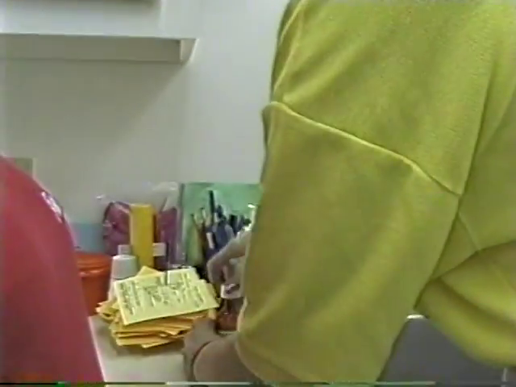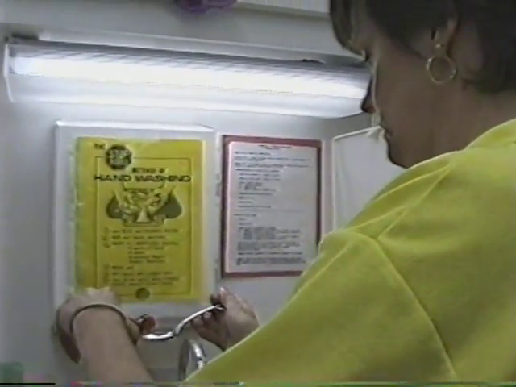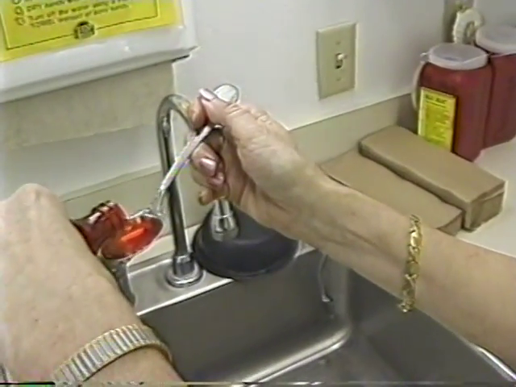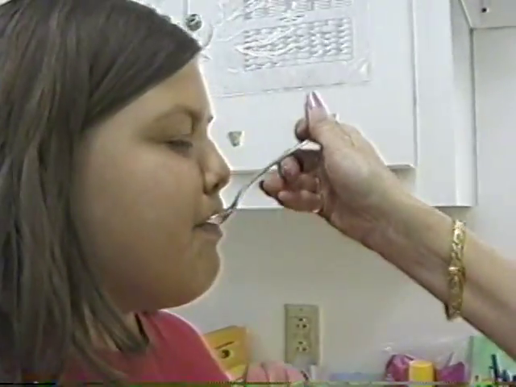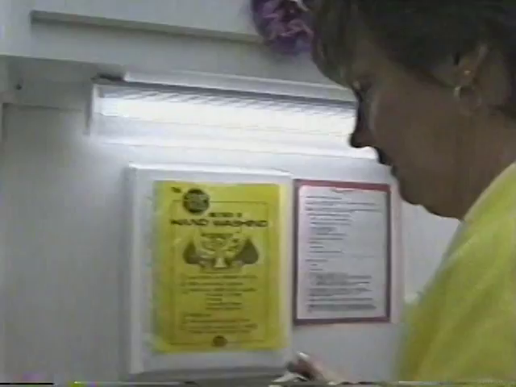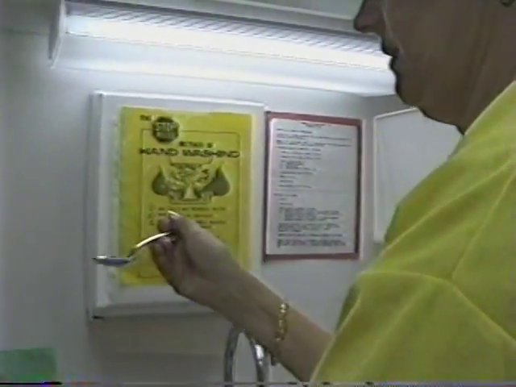Okay, Jane, well, let's go ahead and give you your medicine. Let's see, you're supposed to get 1 teaspoon of this penicillin. Oops. Open up. Yummy. I didn't get you quite enough, so I'm going to give you some more. There you go.